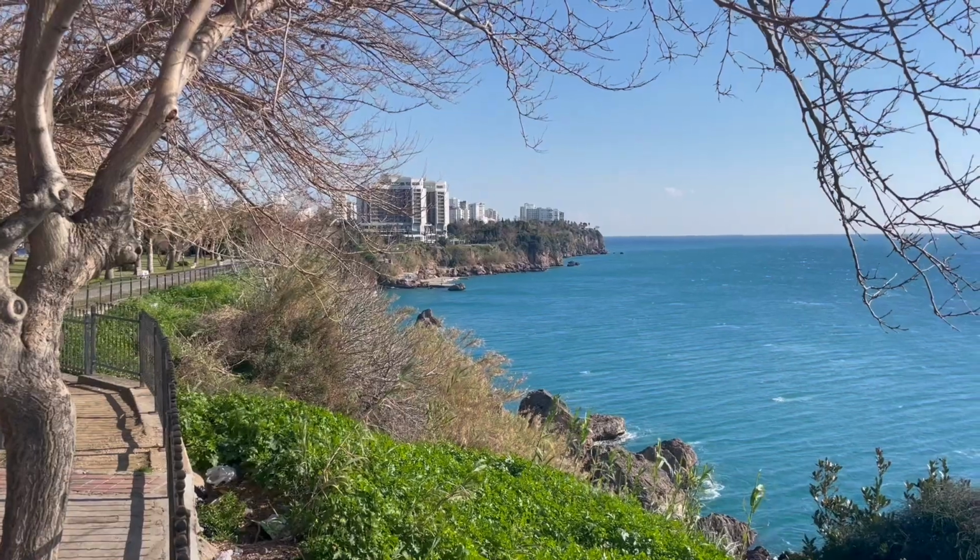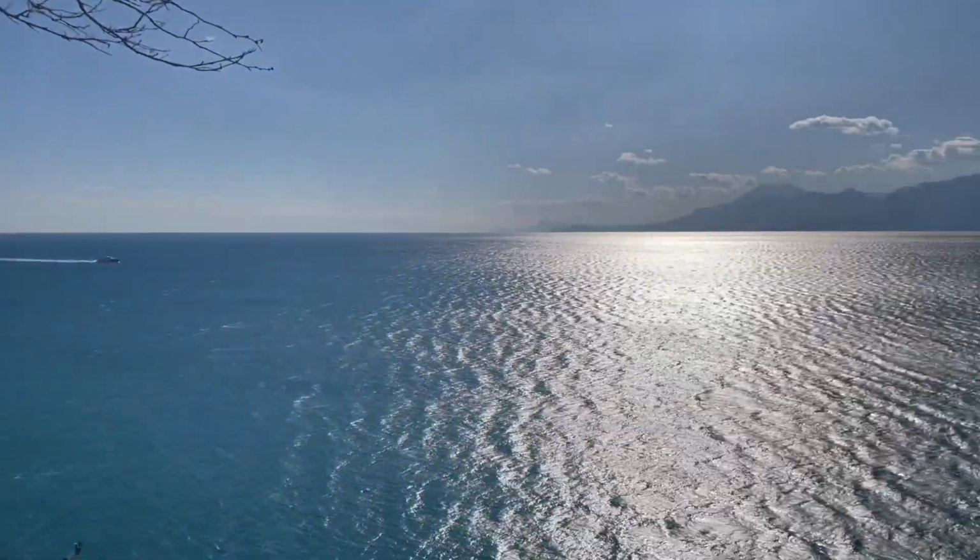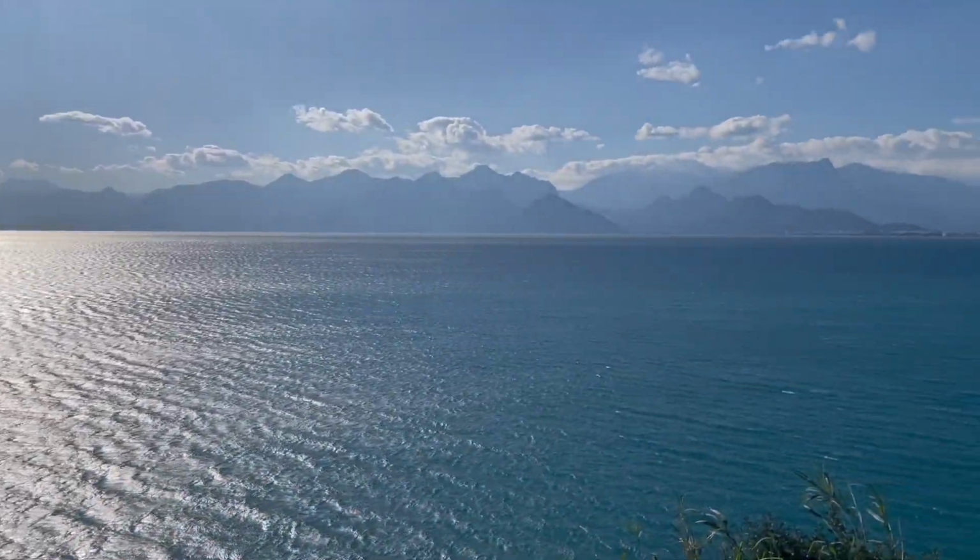I've just come from Antalya in Turkey. I was at a conference for English language teachers. And you know what? I'd forgotten just how beautiful that place is. I mean, look at this view. Isn't this amazing? The Mediterranean with the Taurus Mountains there in the background.